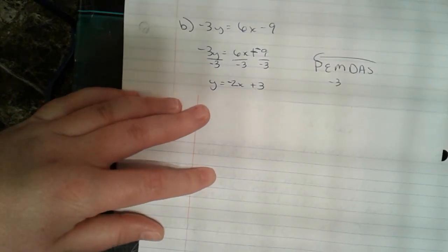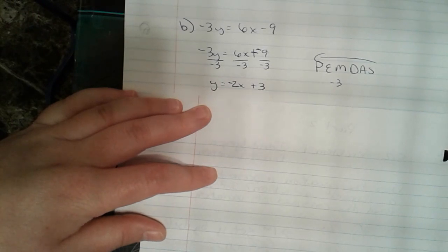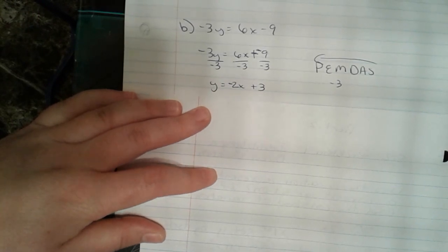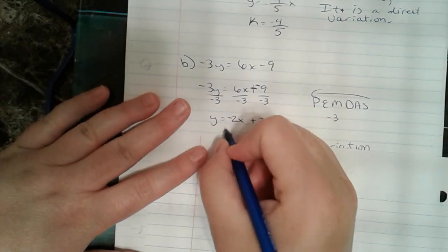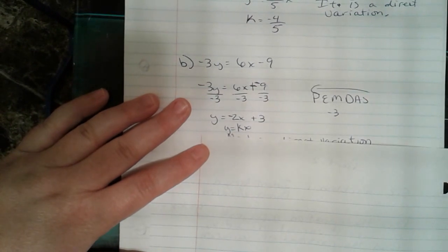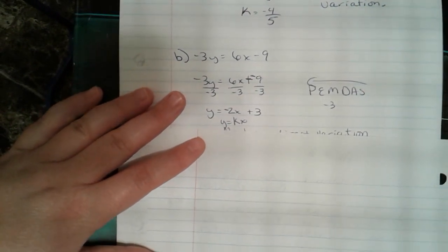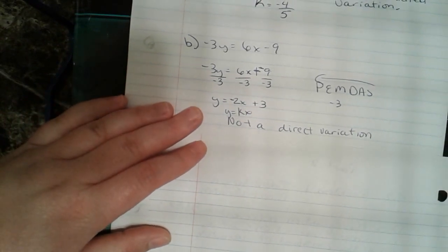Okay, so the next thing you had to realize is, is this a direct variation? Well, think about it. Does this equation match up to y equals kx? No, it does not. So therefore, this is not a direct variation, because there's something being added to x, isn't there?